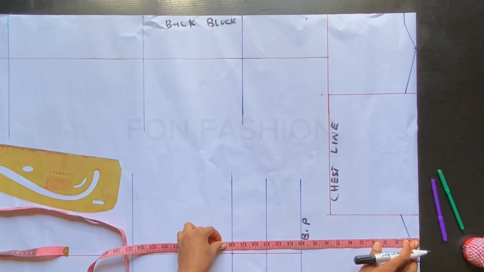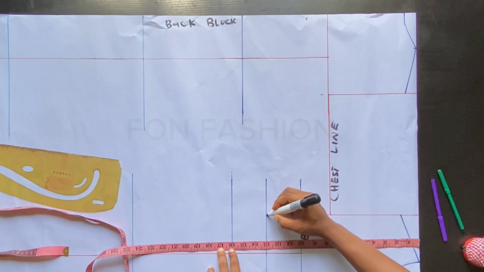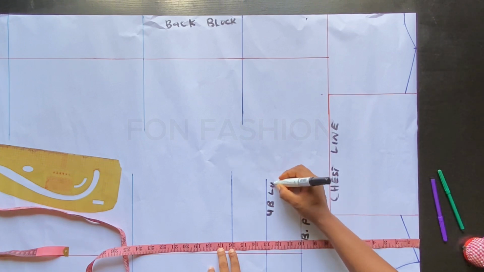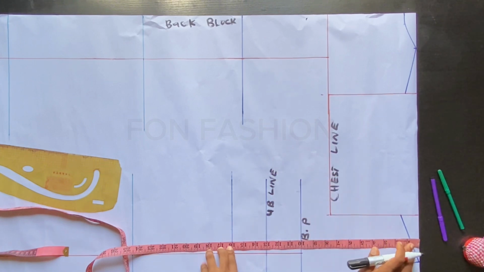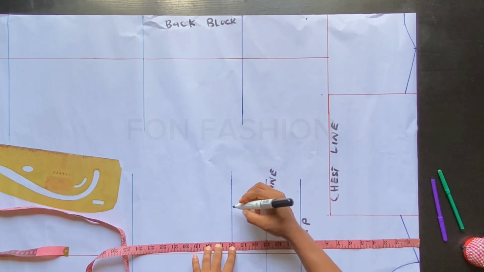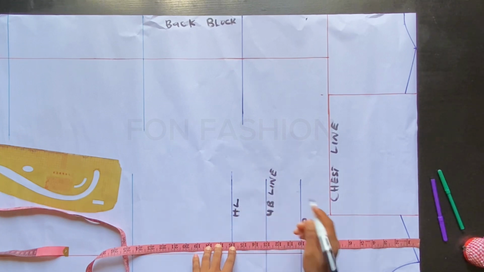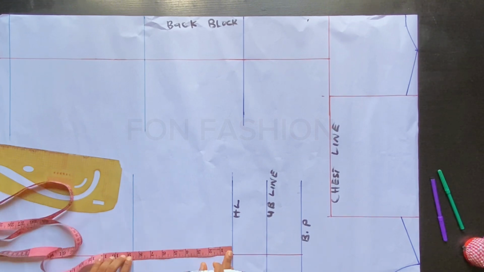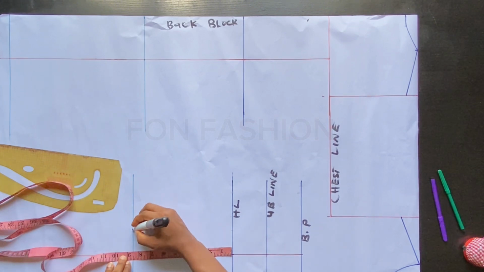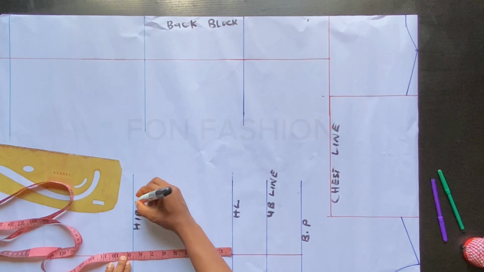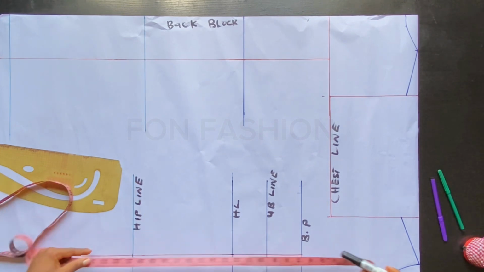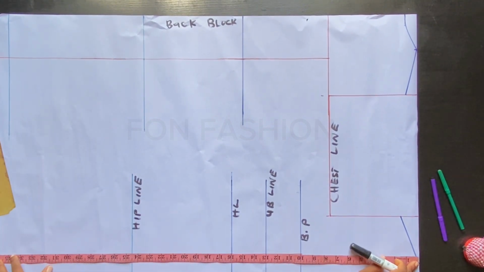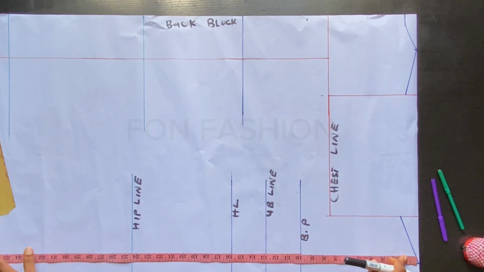I went ahead to mark my under bust measurements. Okay, so this is my under bust line and my shoulder to waistline. So this is the half length, okay, for the front. And from the half length, I marked my hip line. That's the waist to hip line. Okay. And then my full length, the full length of the gown. I have full length measurement of 36 inches. So I've marked my full length.